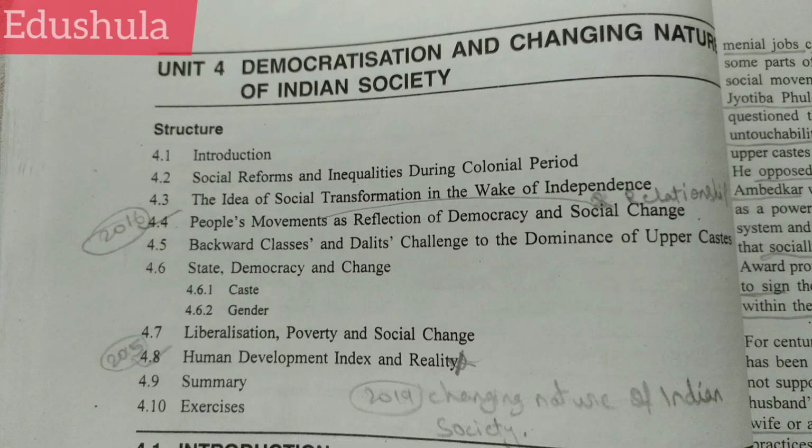From Unit 4, People's Movements as reflection of democracy and social change. Relationship between people's movements and social change. Human Development Index and reality. Changing nature of Indian society.